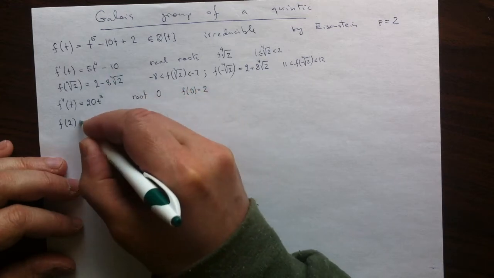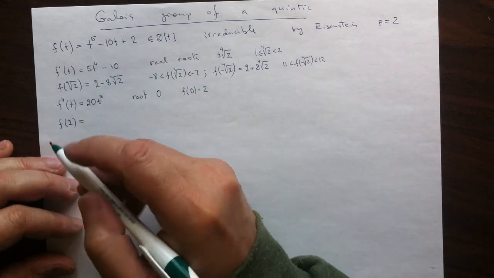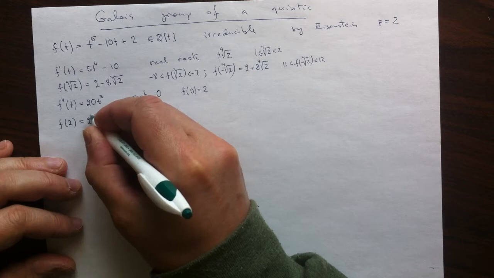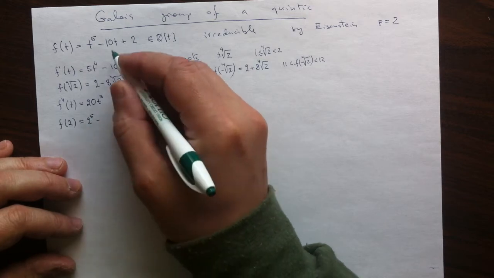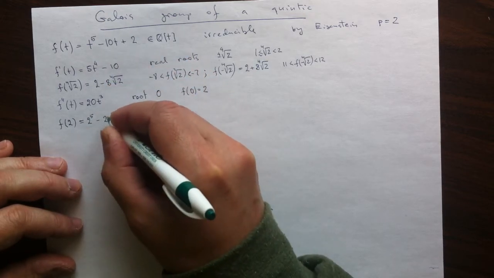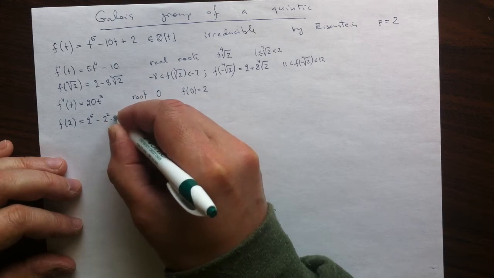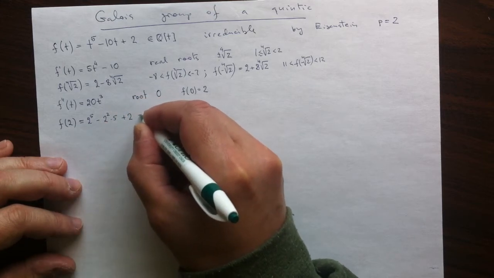At 2 I will have the fifth power of 2, then the square of 2, taking 2 out of 10 times 5, and then a single copy of 2.